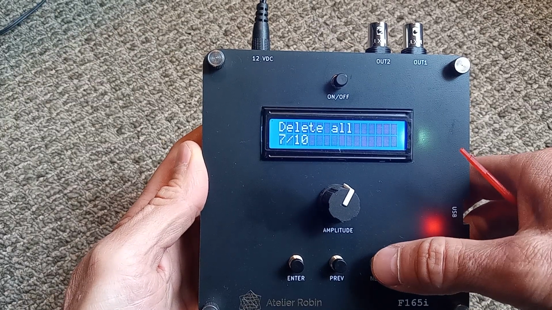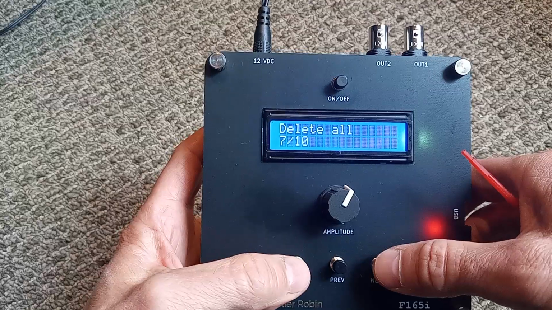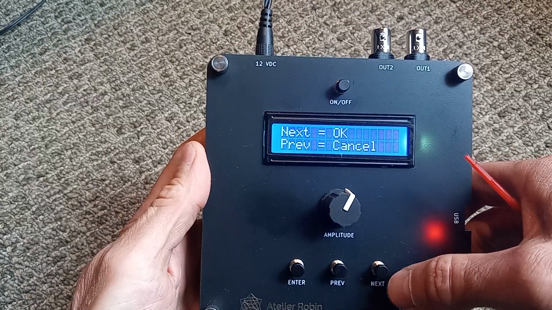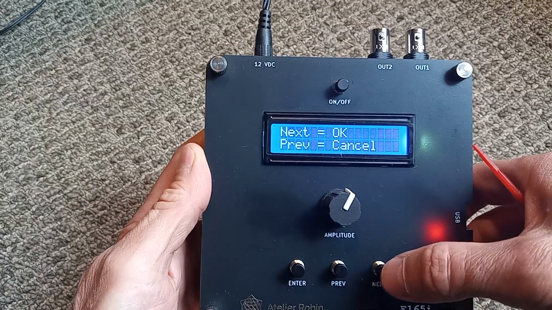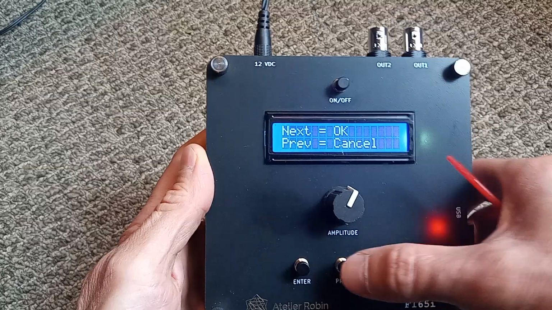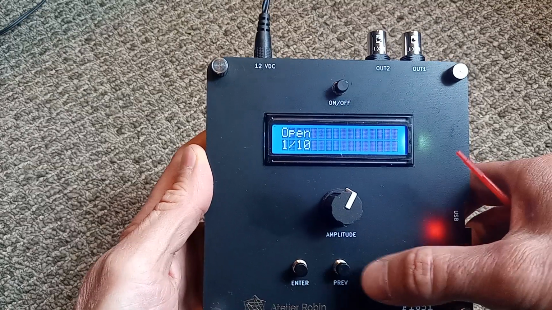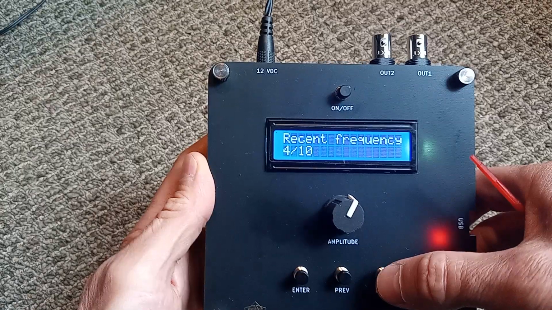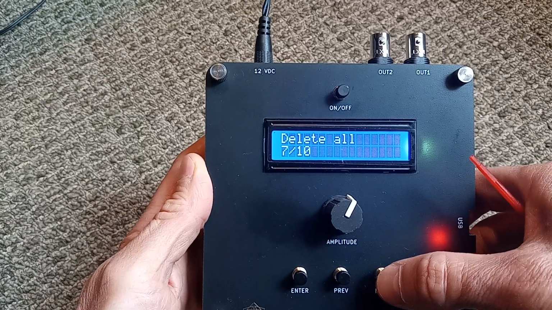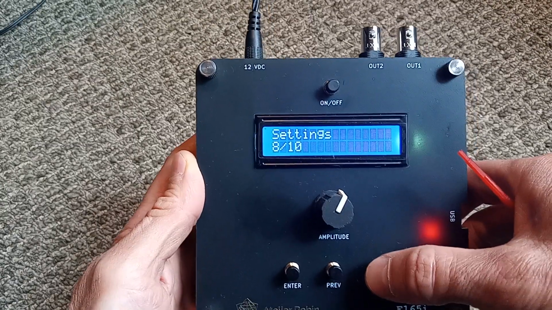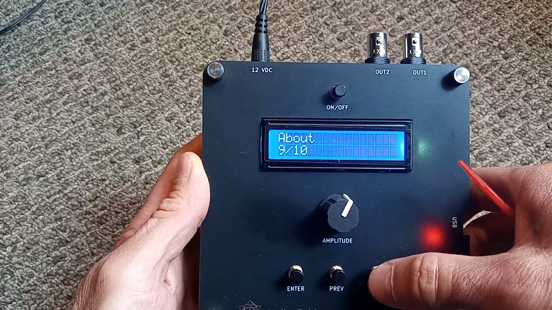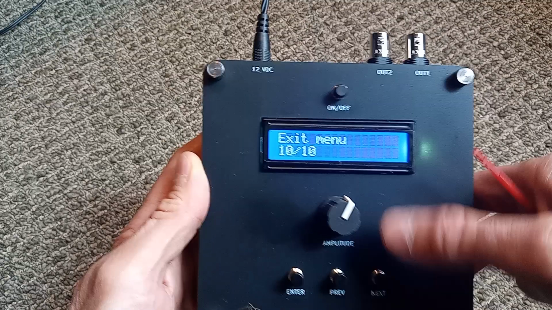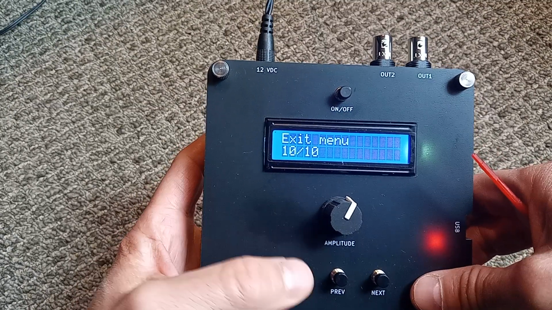If I do this, it will ask me to confirm before. So I pressed enter, and it says if I click next, it will delete the files, and if I click previous, it will cancel, or if I wait, it will just get out of the menu. So I think these are, yeah, delete all. Settings is not used yet, so you can ignore that. About is not used. So this completes the main menu.